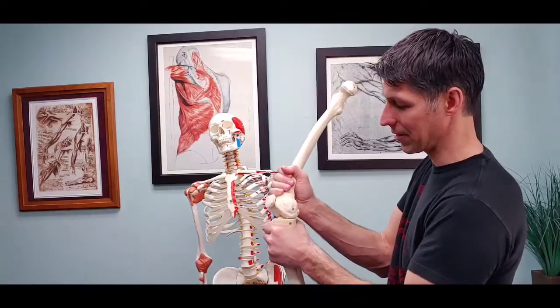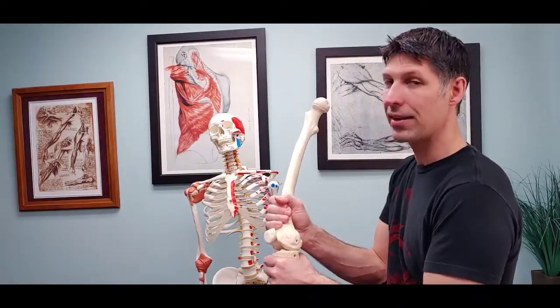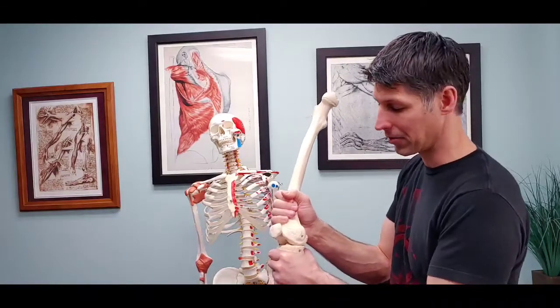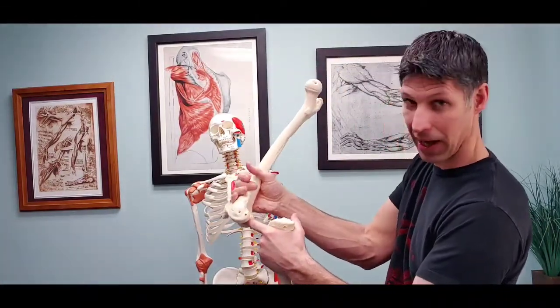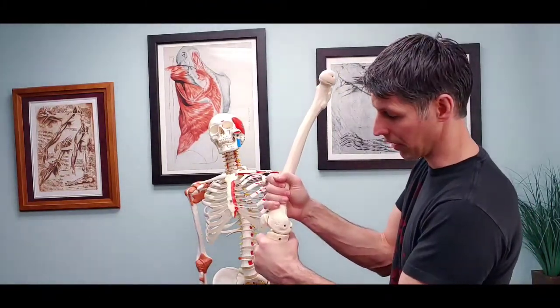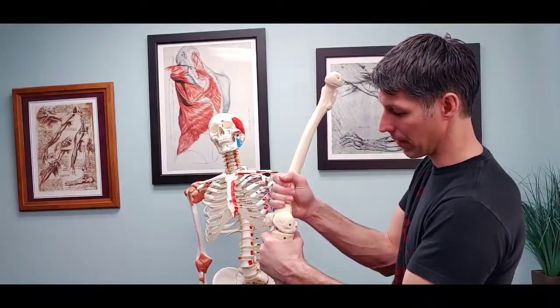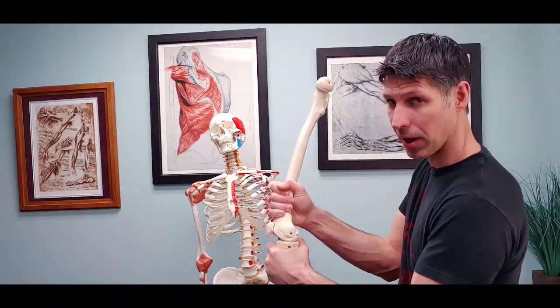So this anterior translation is resisted primarily by the ACL, or anterior cruciate ligament, which would be in between the condyles here. And then the posterior cruciate ligament would prevent excessive posterior translation of the tibia on the femur.